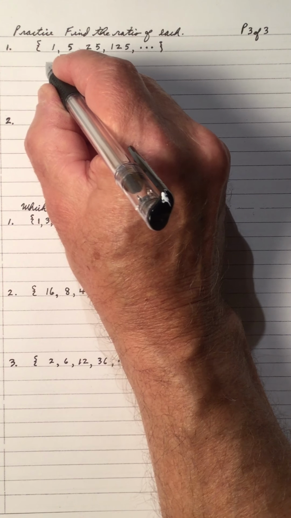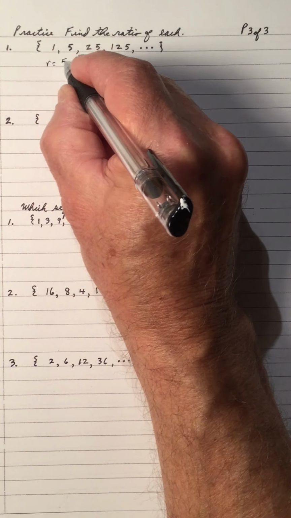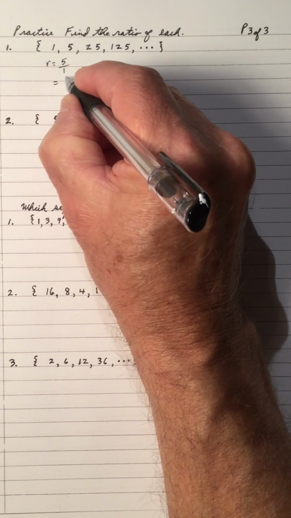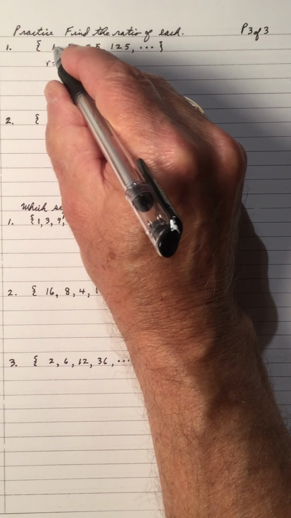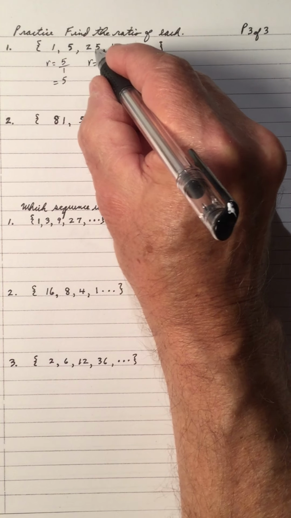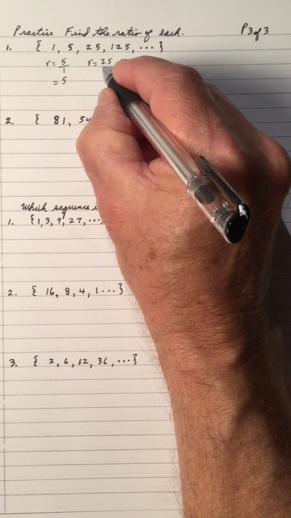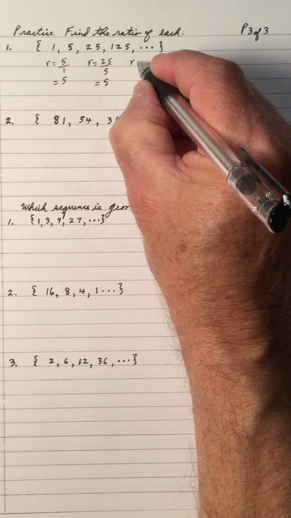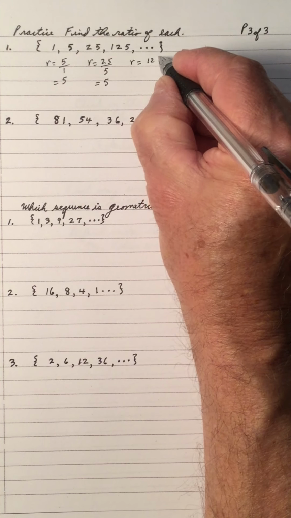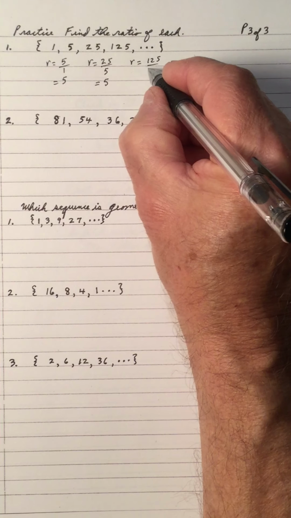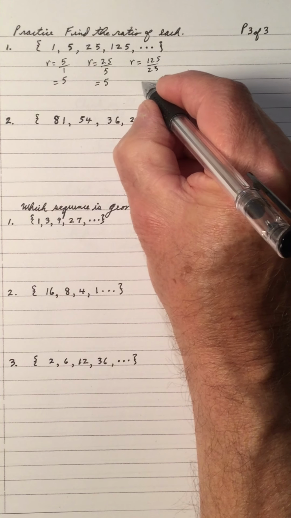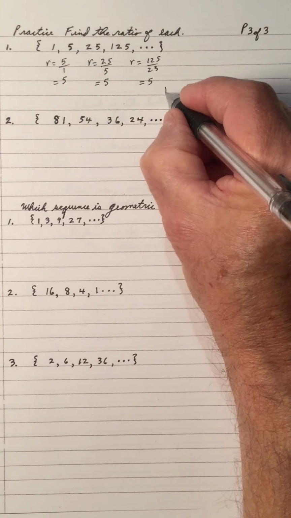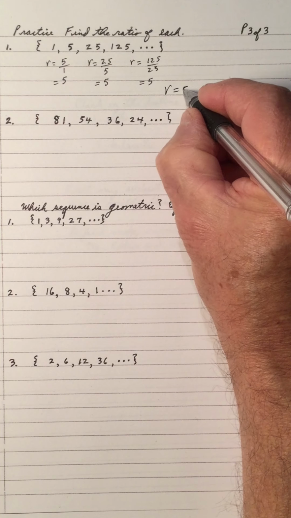So that's r is 5 over 1, which is 5. So that's T2 over T1. r is T3, which is 25, over T2, which is 5. And r is 125, which is the fourth term over the third term. And that's a 5. So the ratio is 5.